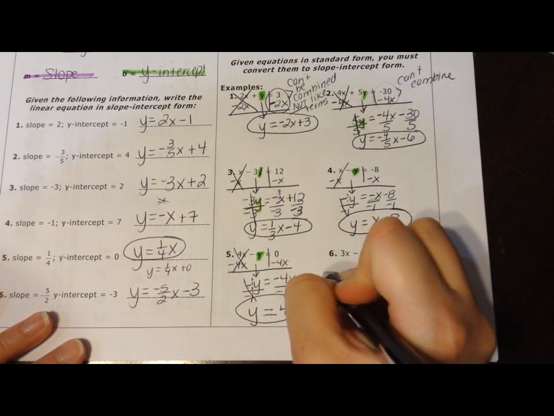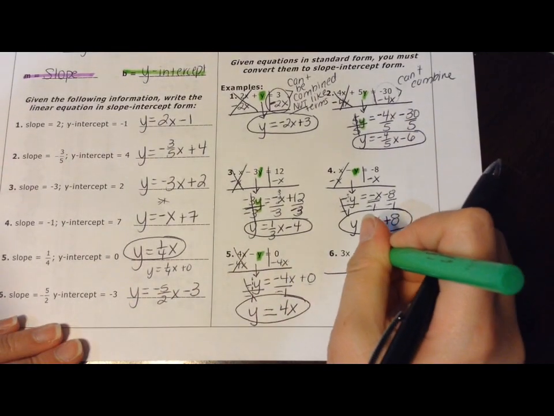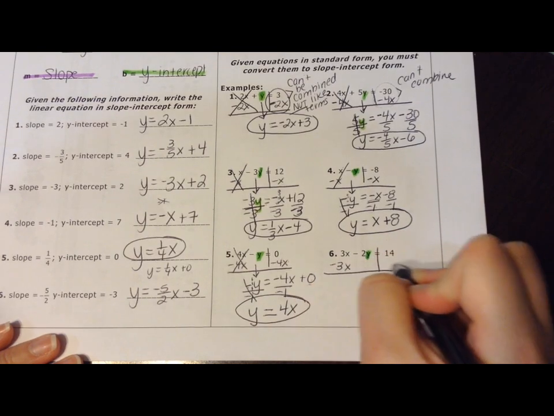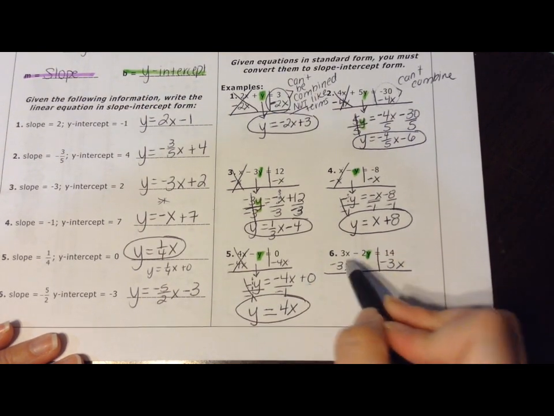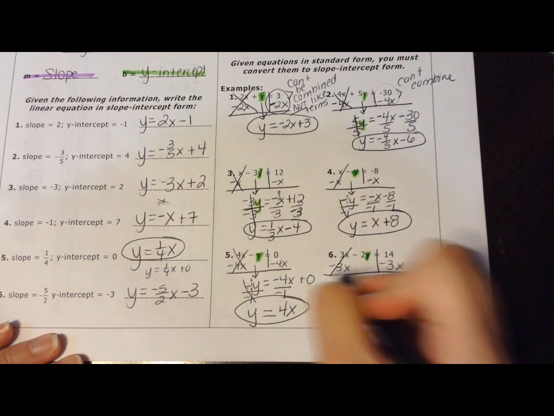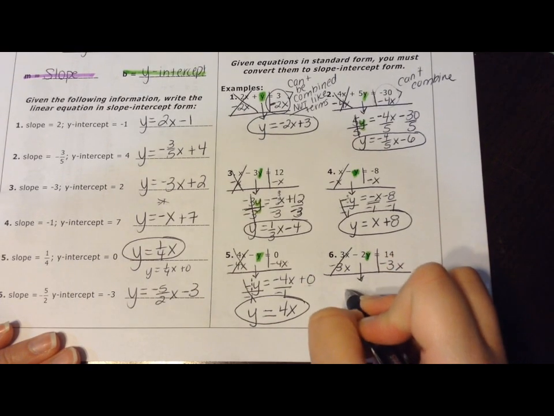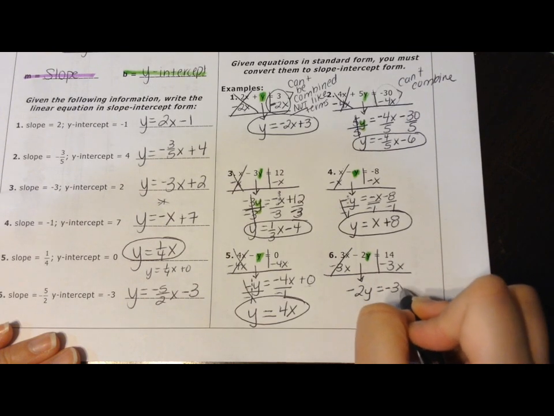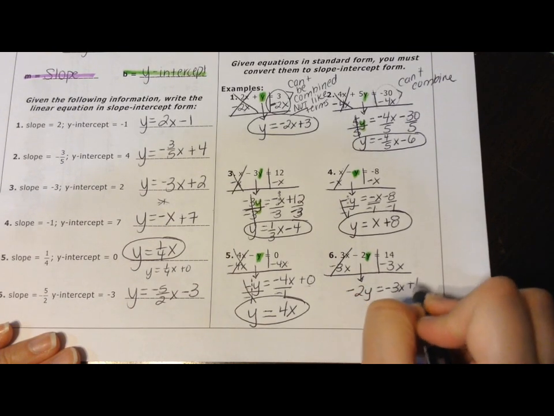Last one. Let's subtract 3x from both sides. 3x minus 3x equals 0, so we can cancel it. Drop down the -2y. Drop down your -3x and your positive 14.